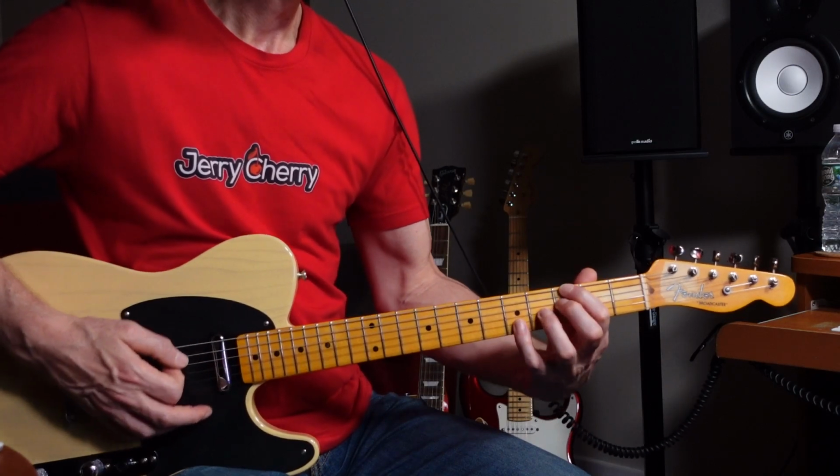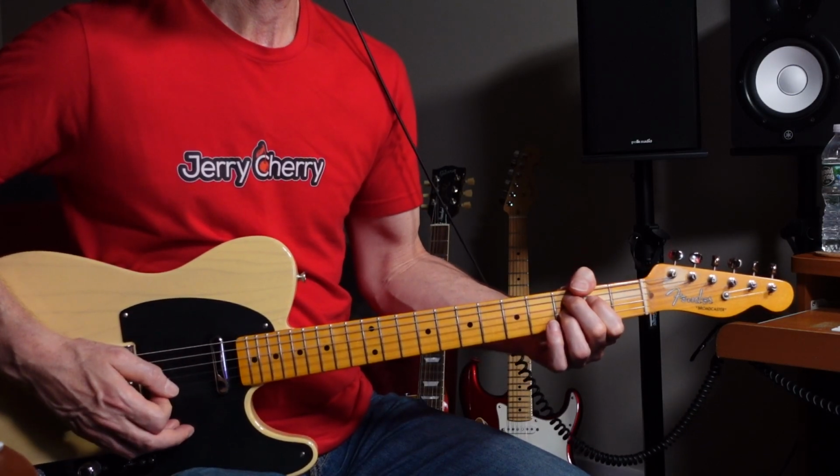So 2-5-1s are very, very useful in the blues and in jazz. But instead of resolving to a C major chord, you would resolve to a C7 chord, dominant chord. Because in blues, the 4 chord, which in this case would be C, they're all dominant chords, the 1, 4, 5.